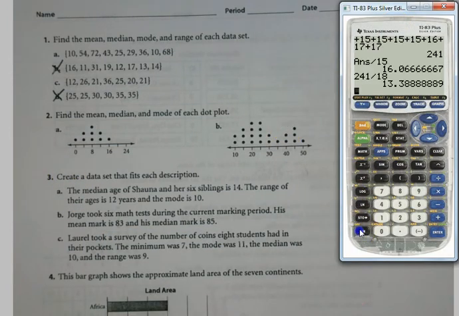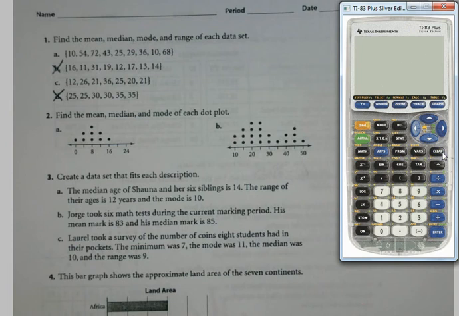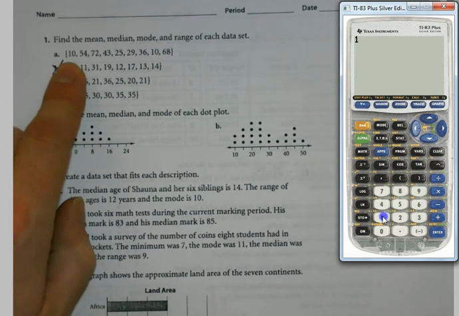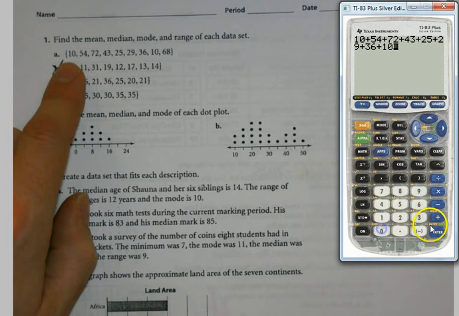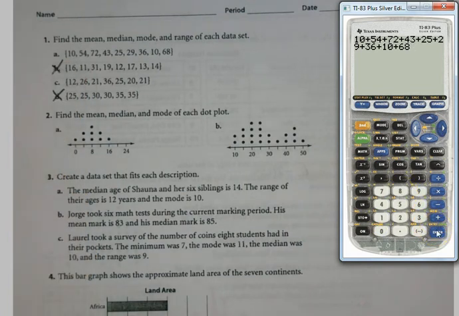So when I'm looking for my mean, we said before that's like an average. So I'm going to take the numbers that are here. I'm going to add them up. Yeah, there was a lot of numbers in that one that I had to add.